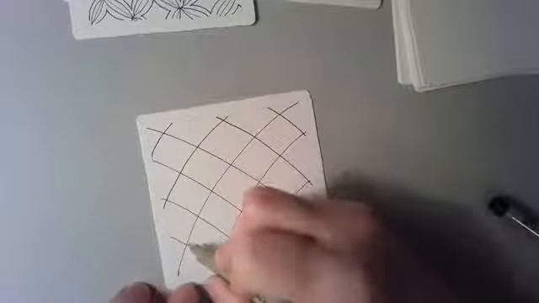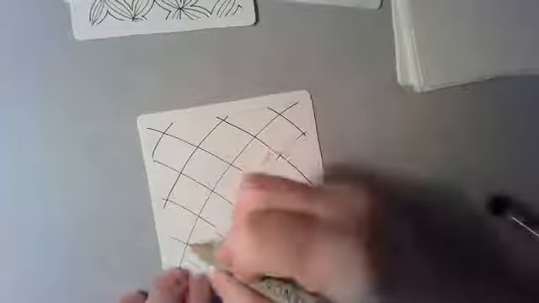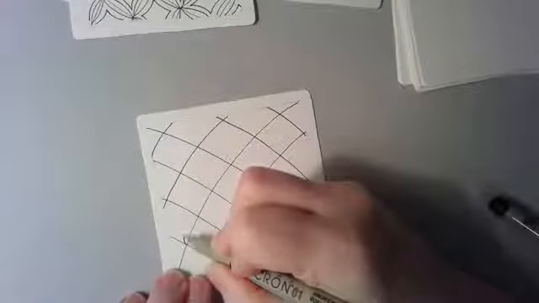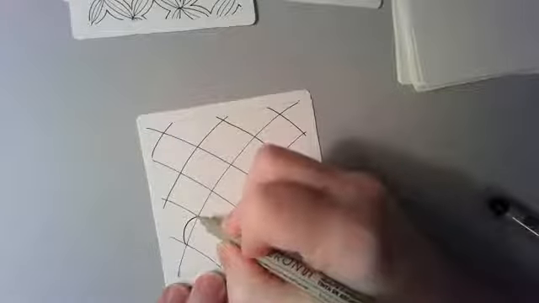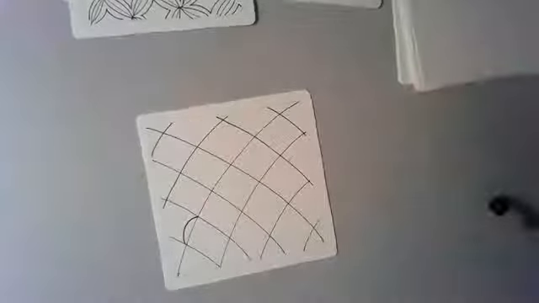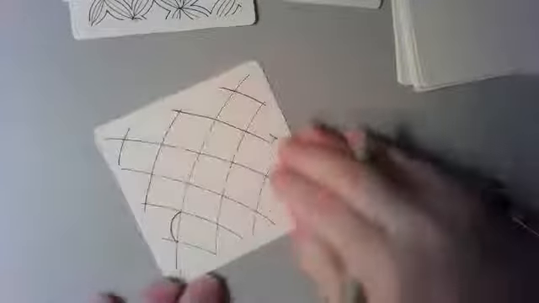Okay, so I'm just going to pick some of these crisscrossy lines, and I'm going to draw a little crescent moon almost kind of shape, right? That little ladybug shape that we use so often, like a C on its side.